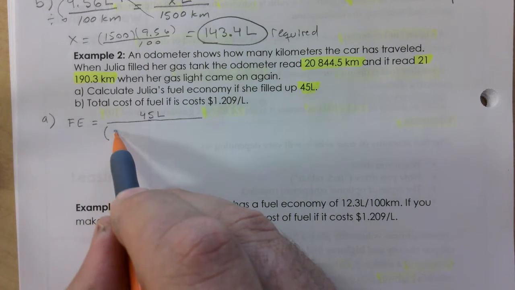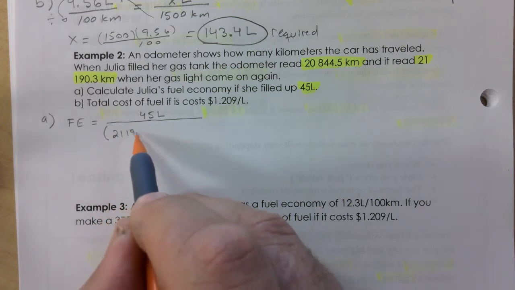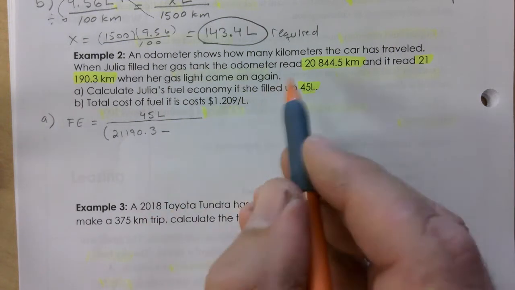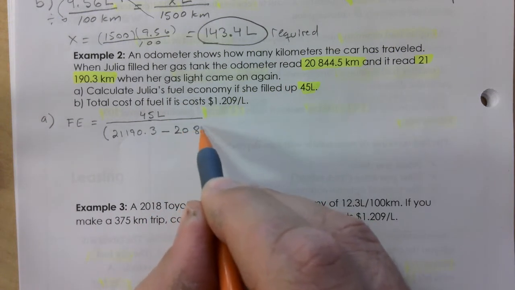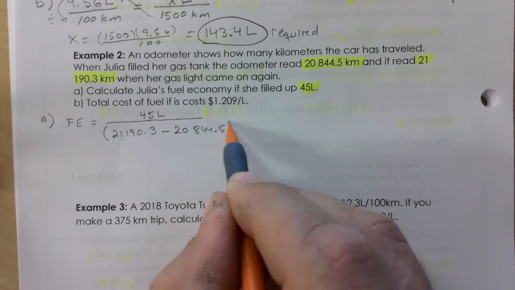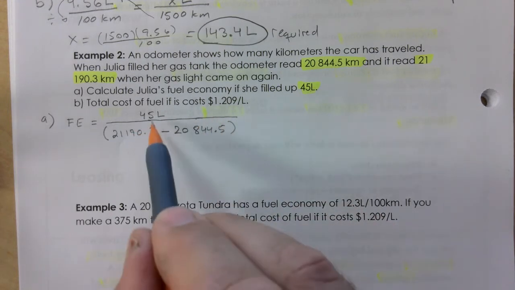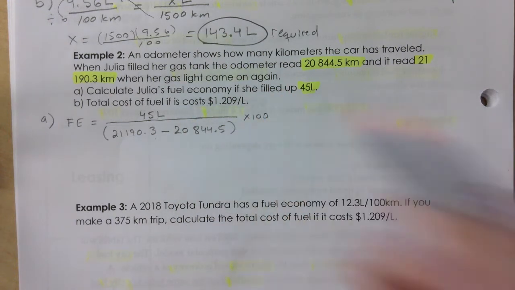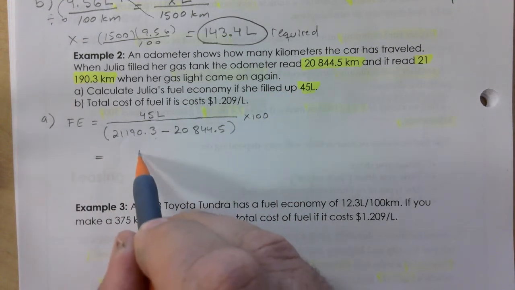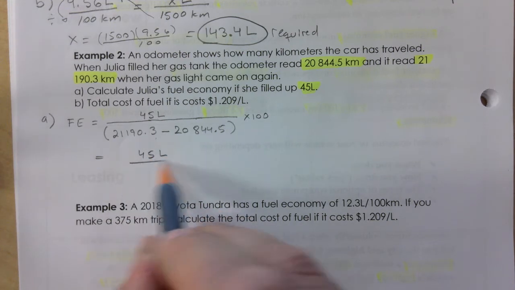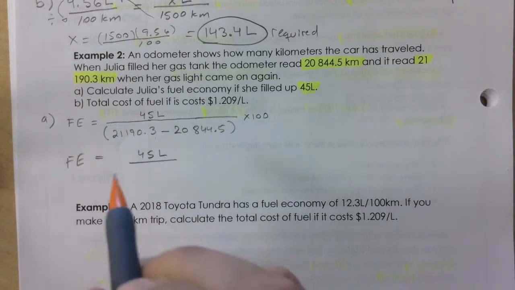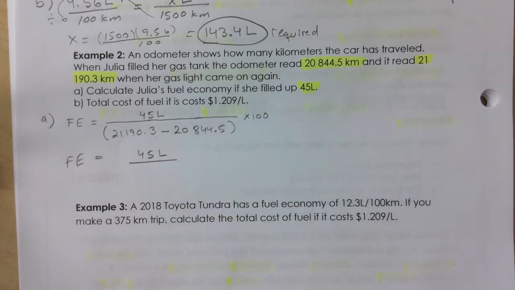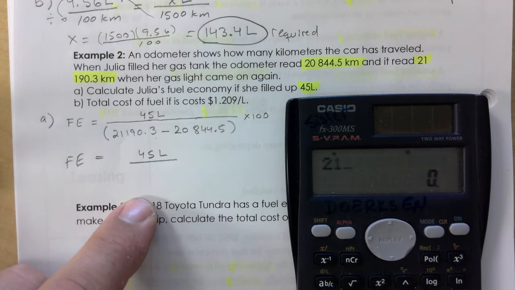I'm going to take the final reading in kilometers minus the initial reading because it's liters over distance times 100. So the next line is going to read fuel economy is equal to 45 liters, and I will just figure out that difference.